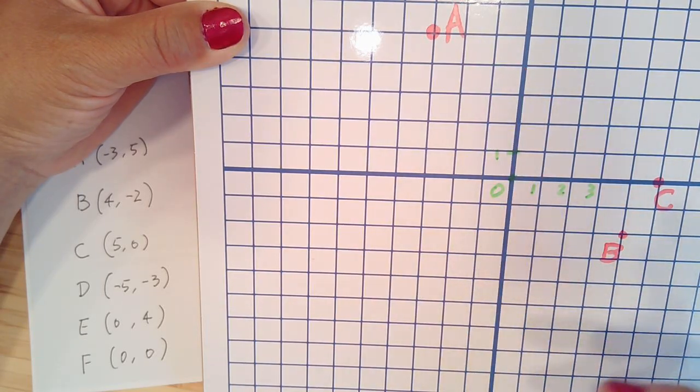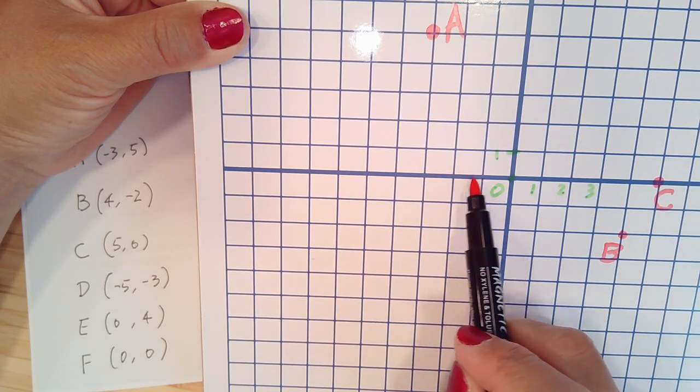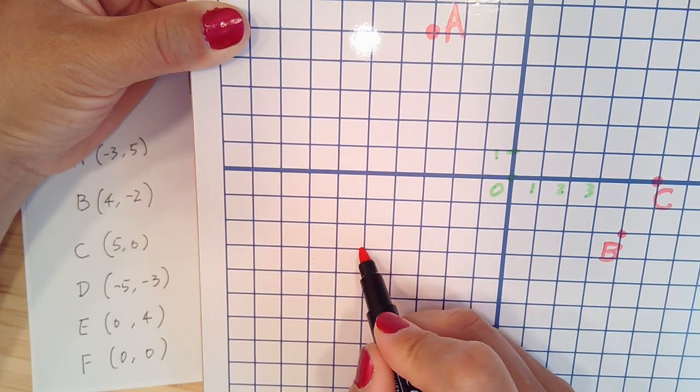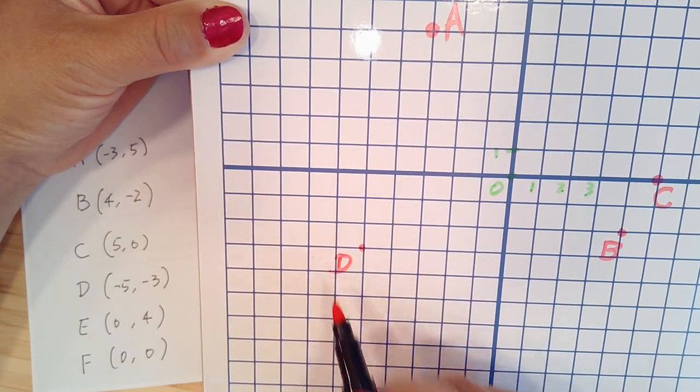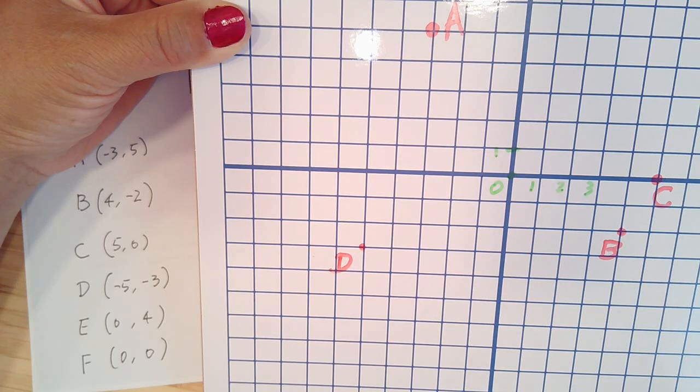Now look at the next one, (-5, -3). -5, you're with me? 1, 2, 3, 4, 5. -3: 1, 2, 3. So that's my point D. And then the next one is (0, 4).